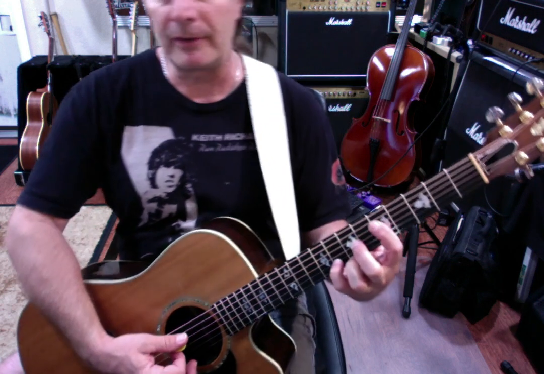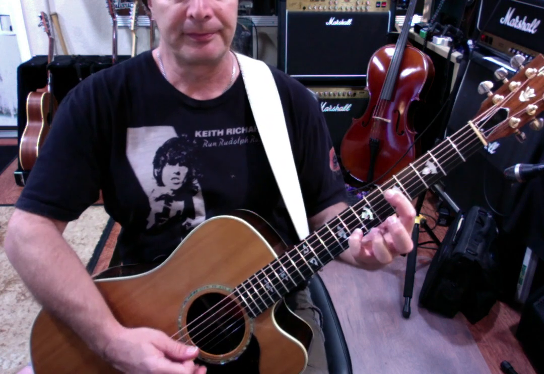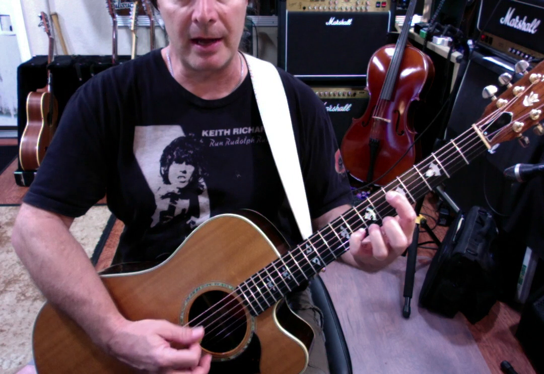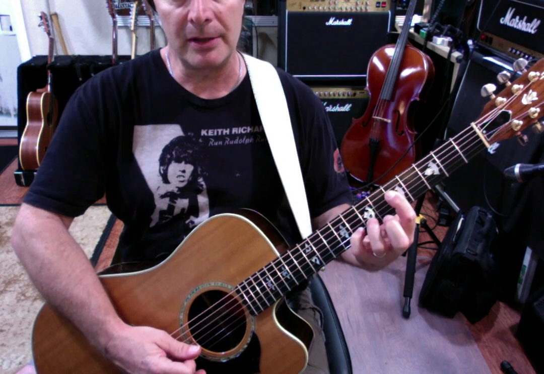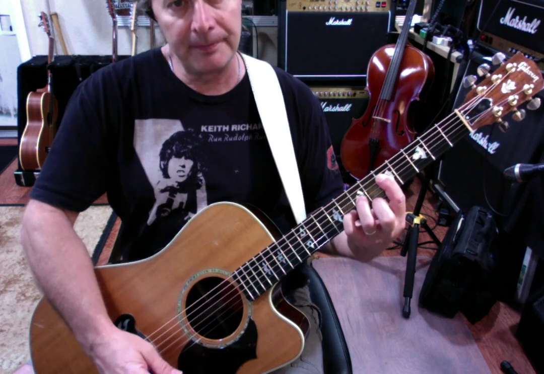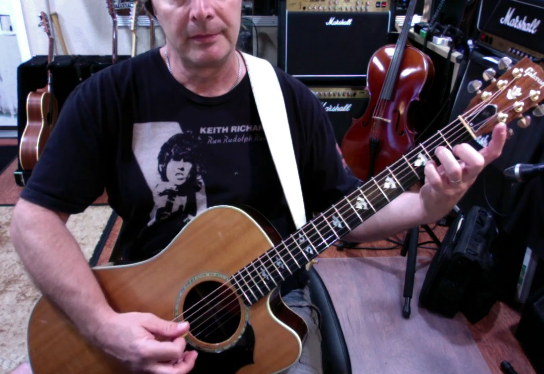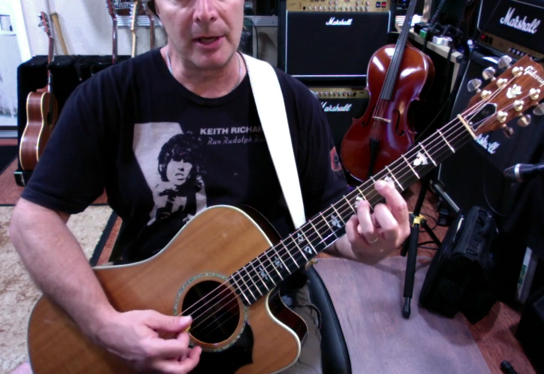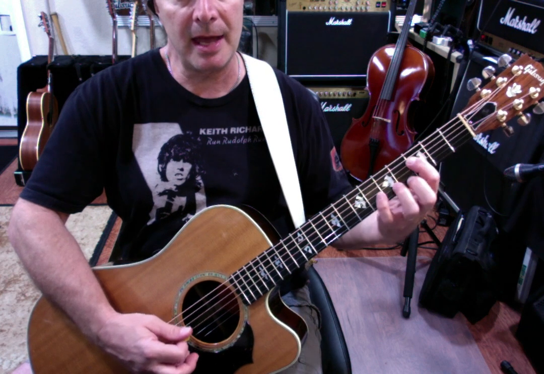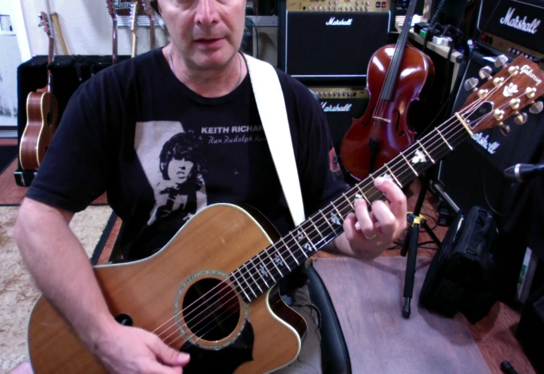This is all part of the CAGED system. See, there's my octave hanging out, right? Build a minor chord shape. That's D minor. This would be G minor. D, E, F, G minor. G major.